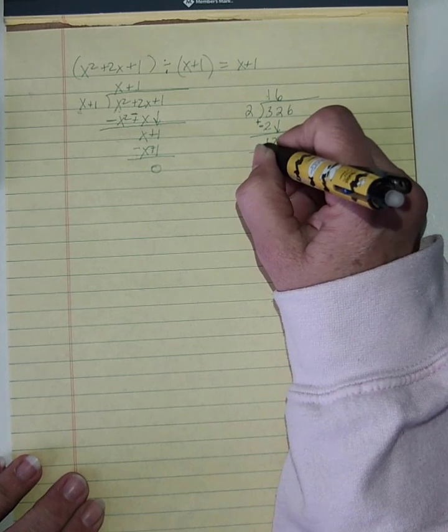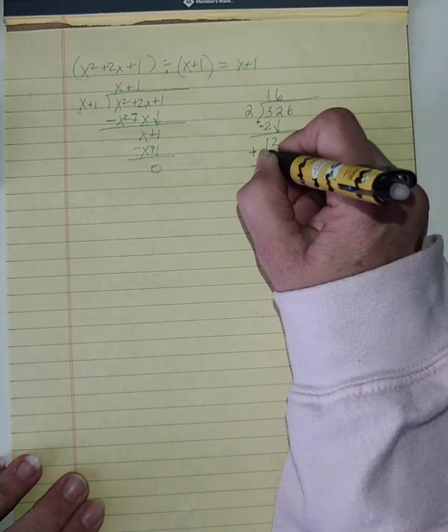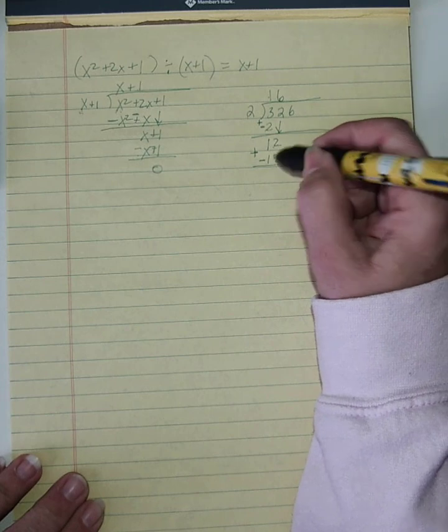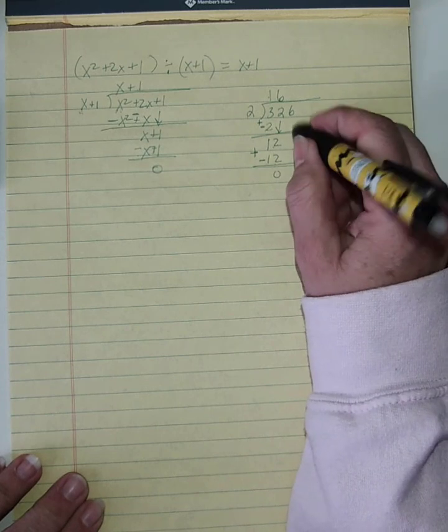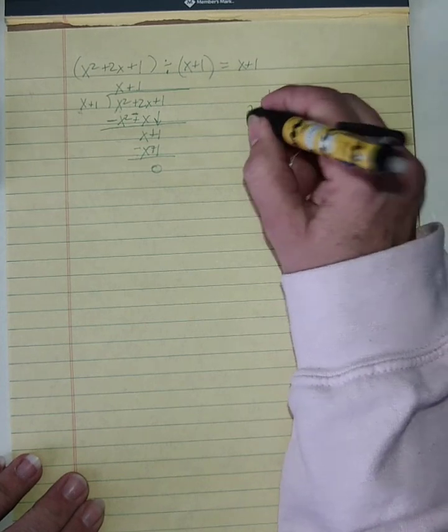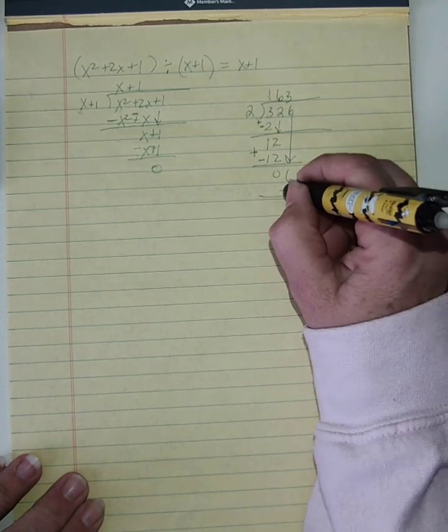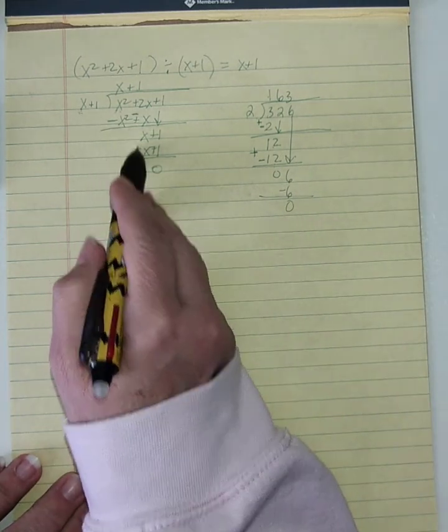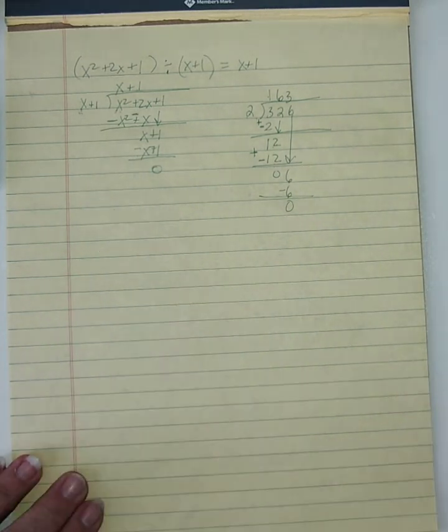Subtract it. So we're subtracting these. So I can make that a plus, change that sign, and say just add 12 plus a negative 12 to give me 0. But we'd have to bring down the 6, and we say 2 goes into 6 3 times. 3 times 2 is 6. Subtract these two and get the 0. We're doing the same kind of method here.